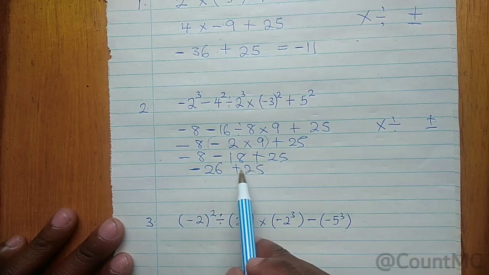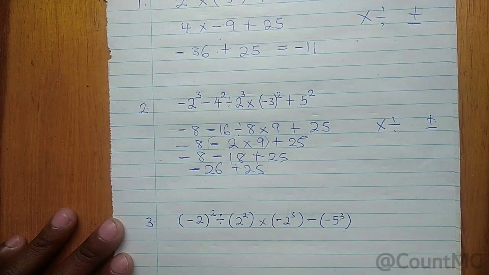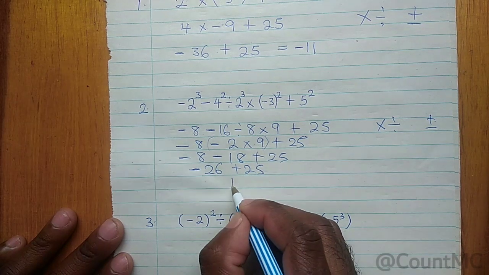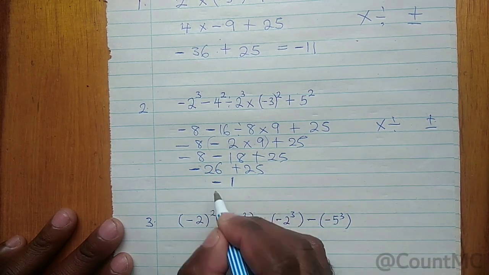When the signs are different, just find the difference. So 26 minus 25, that's a 1. Take the sign of the big number, it's minus 1.